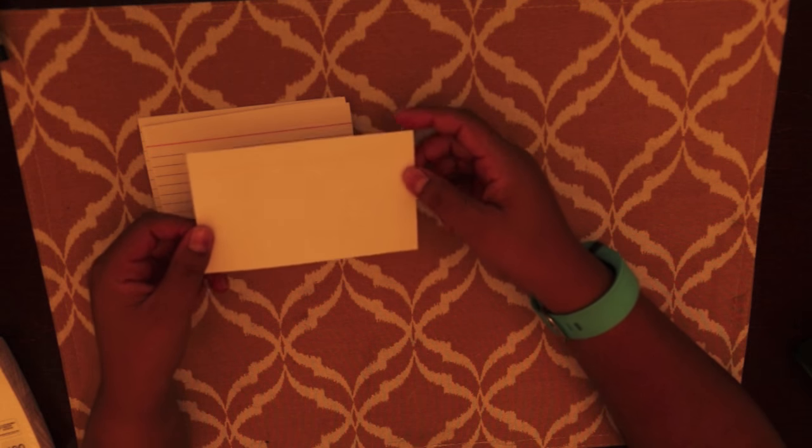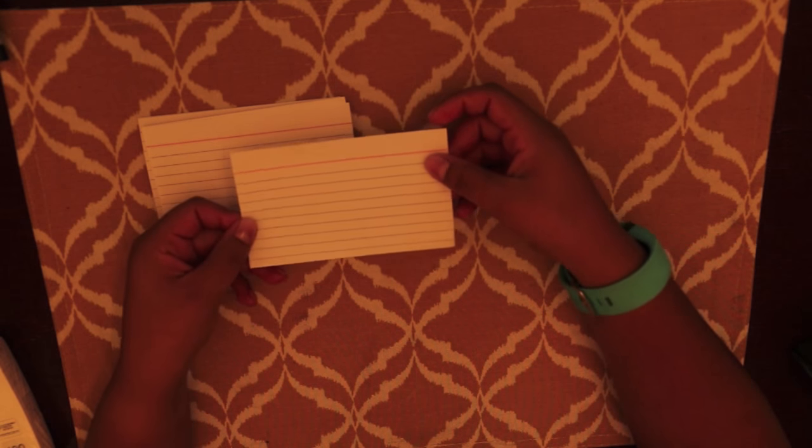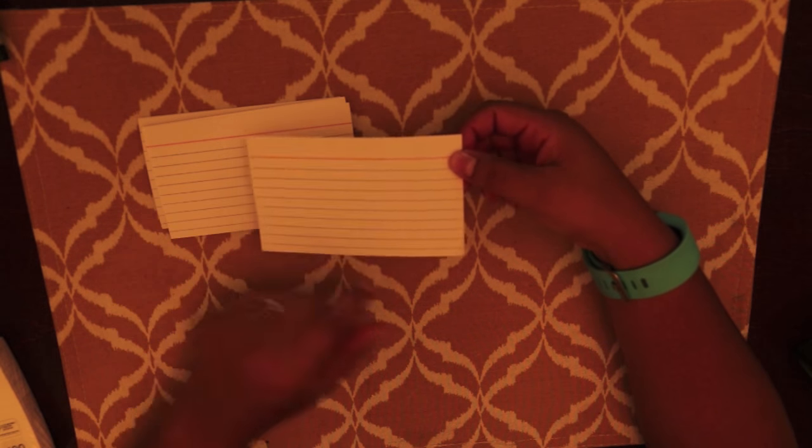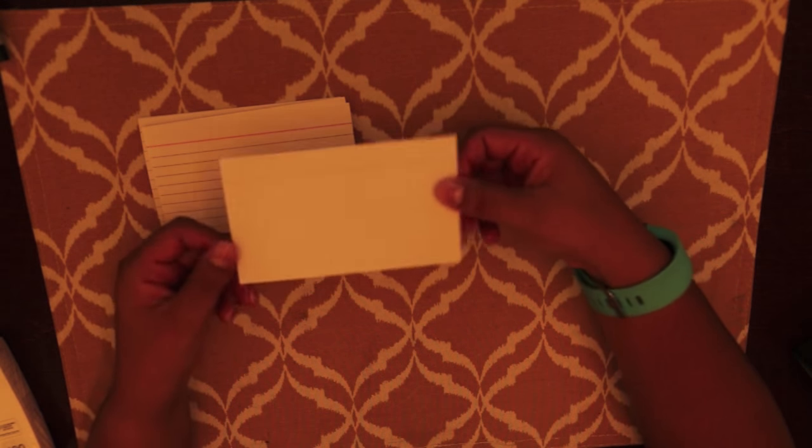Generally I go for the generic type, the ones that have a ruled side and usually a blank side. Usually I go for these because they're easy for writing. When you write out a definition, you can write it easier when you have a ruled side, and on the other side you can put the term itself.